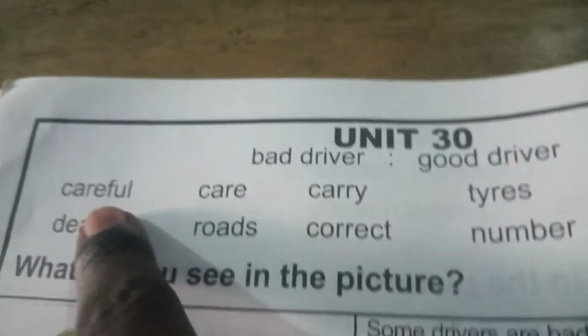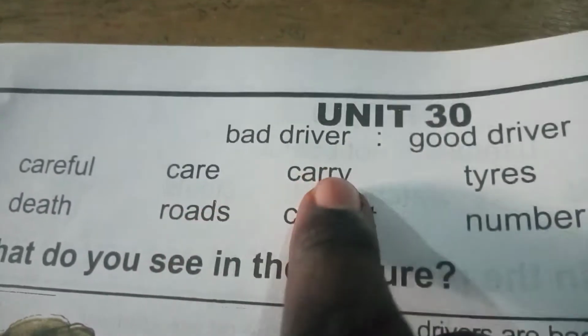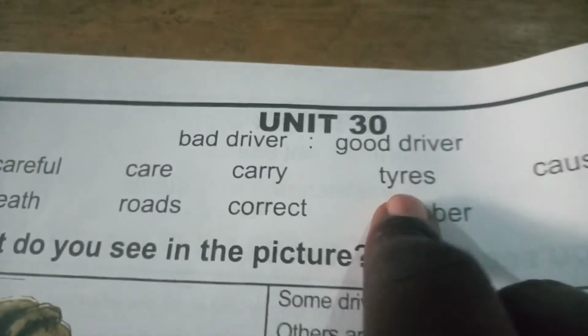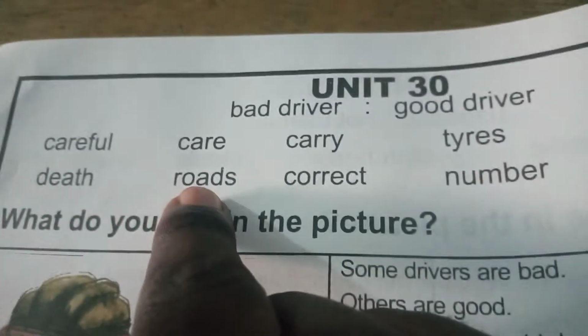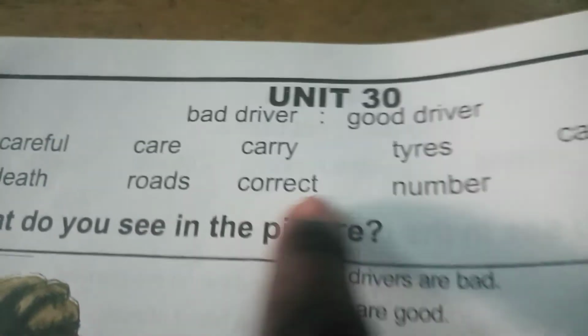Careful, care, carry, tires, like car tires, course, death, road, correct, number.